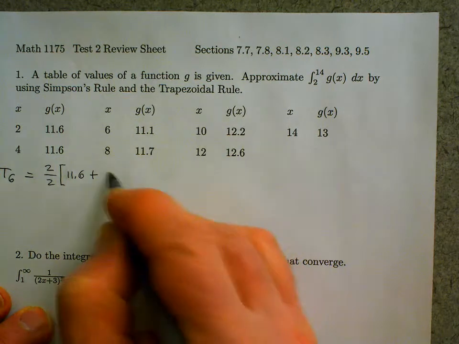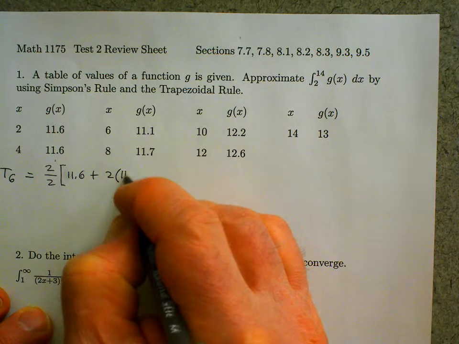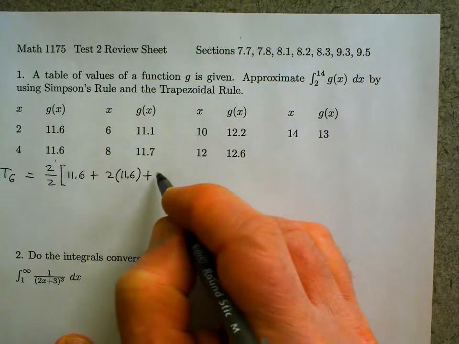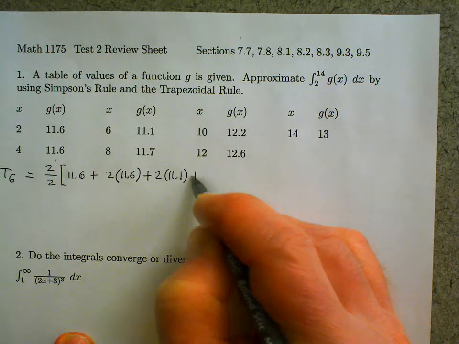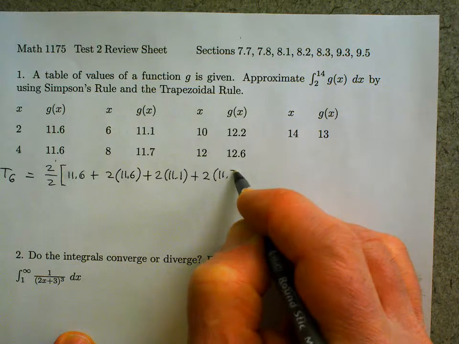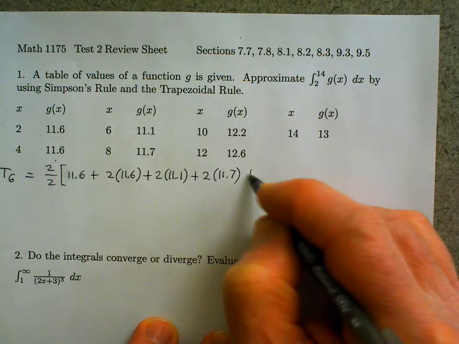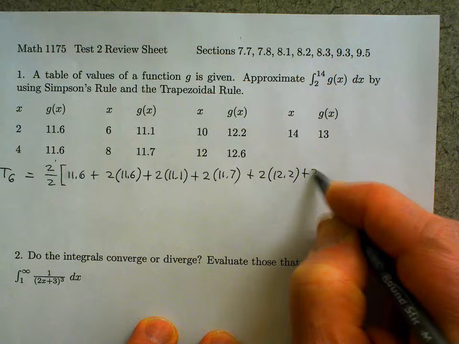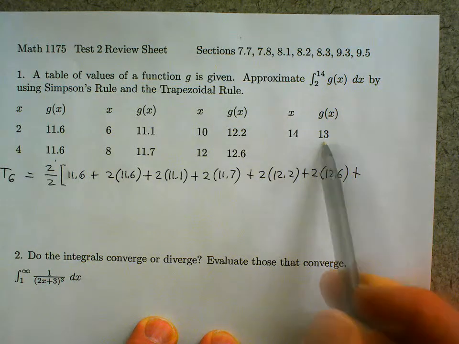And then plus 2 times the next function value, which is also 11.6, and then plus 2 times 11.1, plus 2 times 11.7, plus 2 times 12.2, plus 2 times 12.6, and then the last function value is 13.